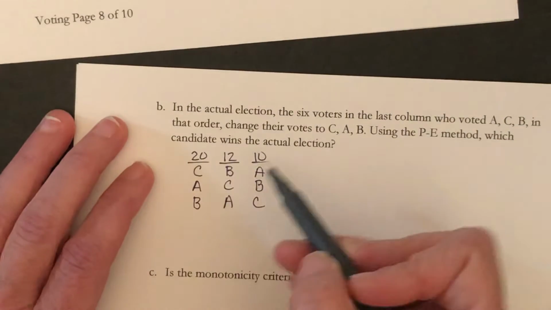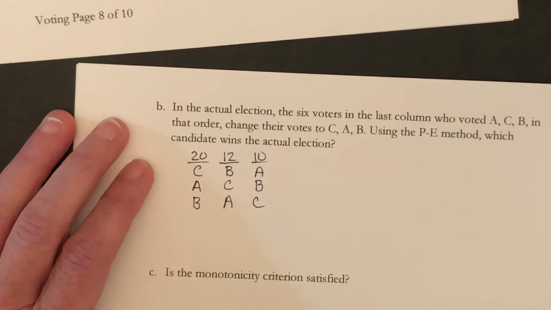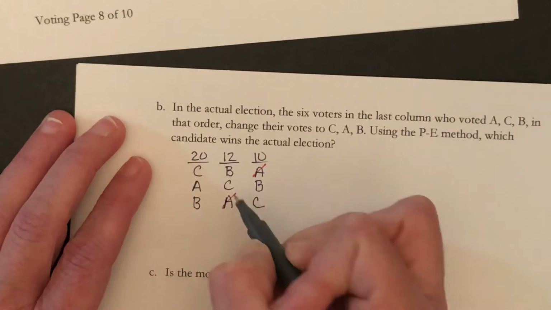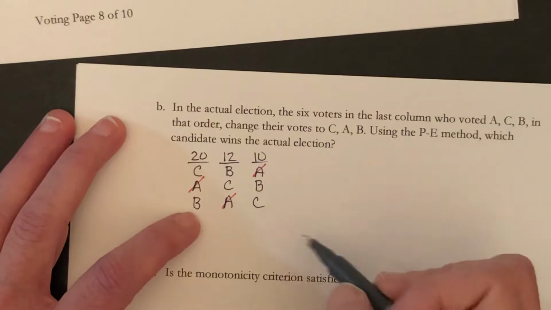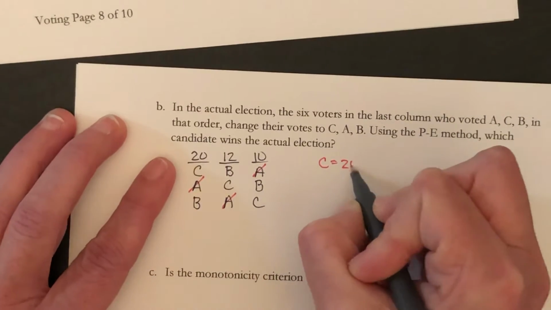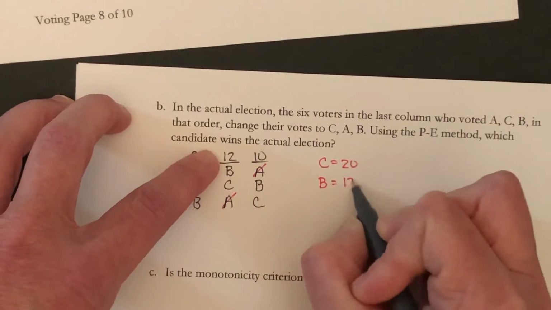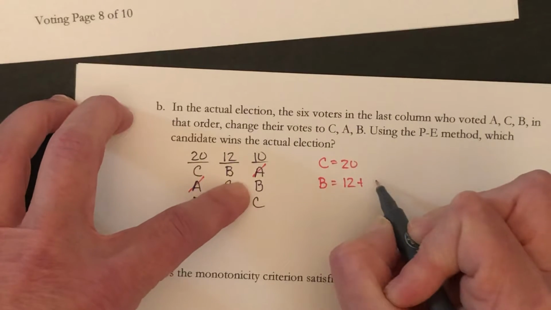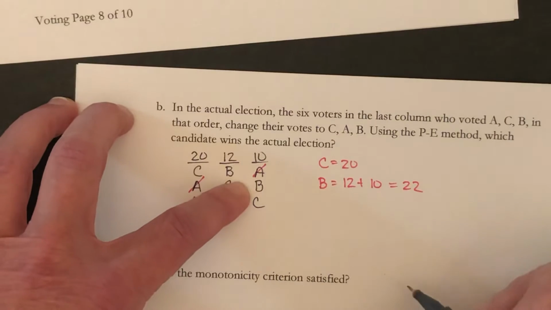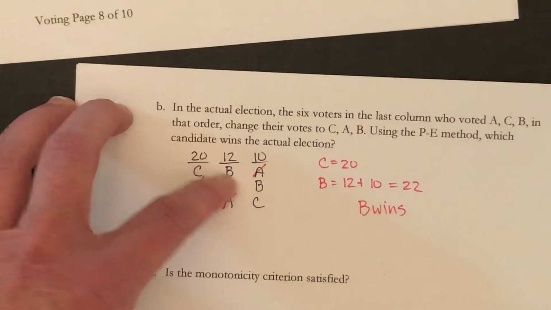It looks like nobody receives a majority because 22 was required. A receives the fewest first place votes, so I'm going to eliminate A. If I do that, then C has 20 votes. B has 12, and then B gains again, which gets me 22 votes, which is a majority. So B wins.